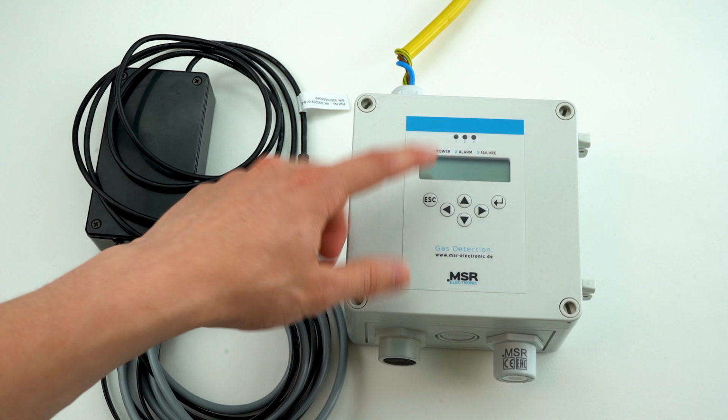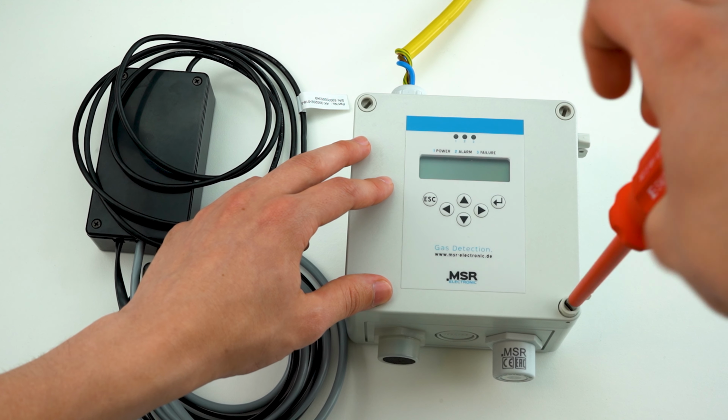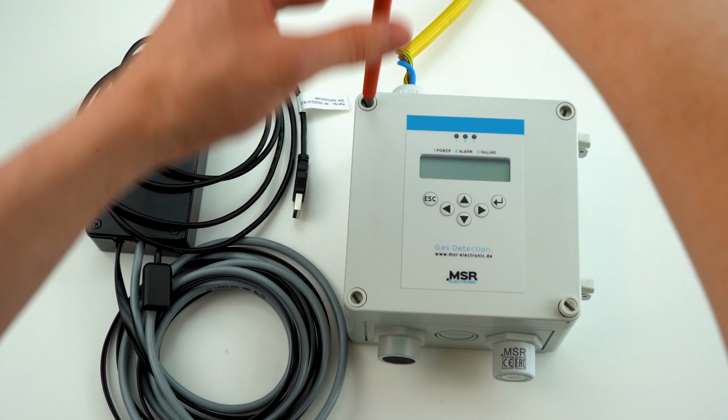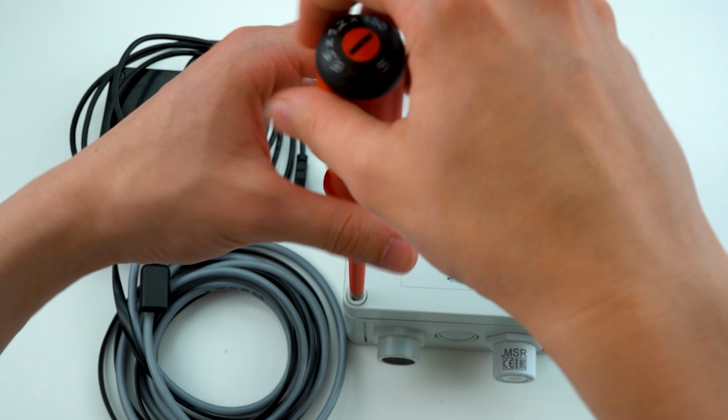However, the AO error can also be rectified in 2 different ways using the software. In both cases, you must first loosen the 4 device screws and carefully lift off the cover.